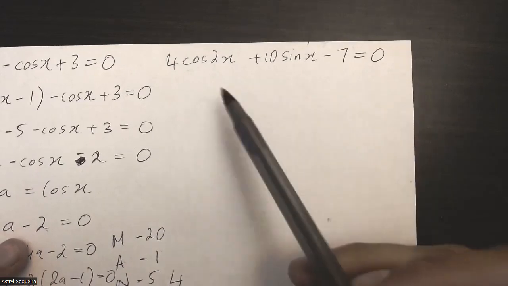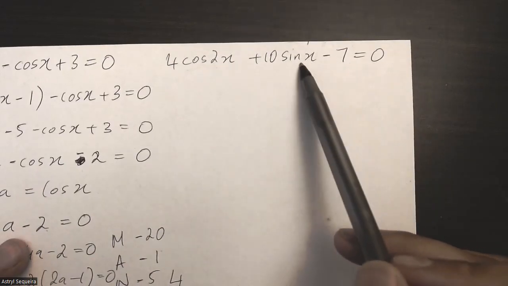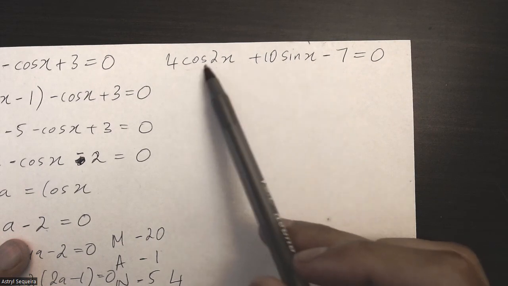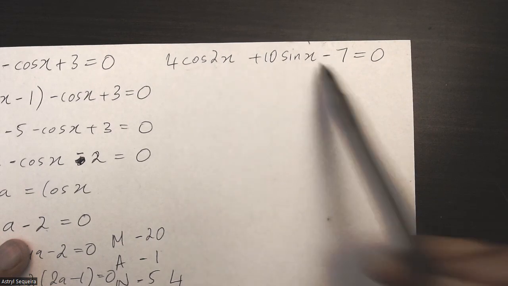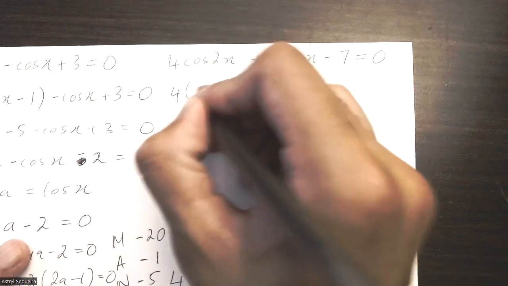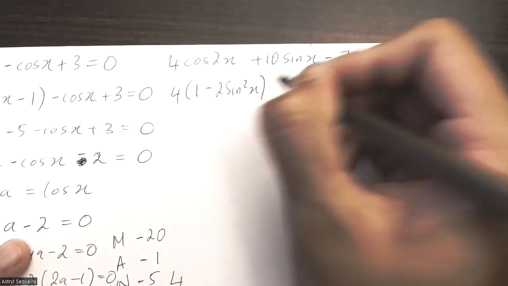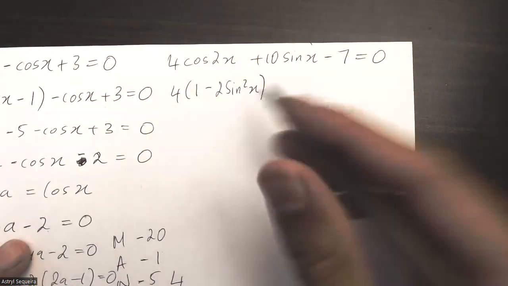Let's take a look at this second question. Again, I have a double angle and I have a single angle, but my single angle is now a sine term. So I want to convert cos 2x into a sine expression. I'm going to convert it into 1 minus 2 sine squared x, because that's my double angle formula for sine.